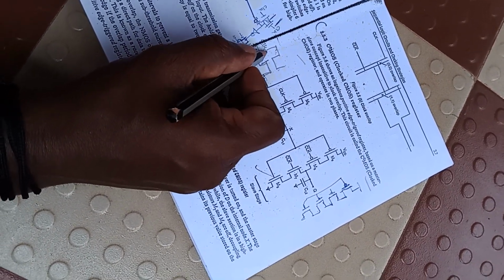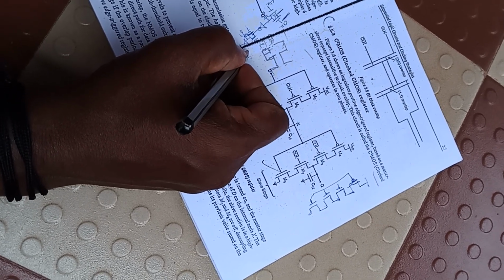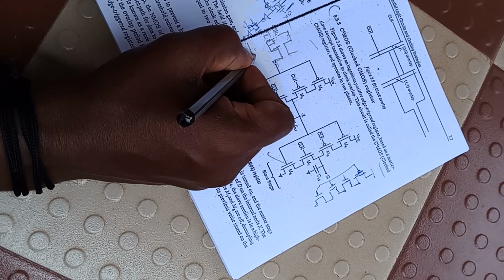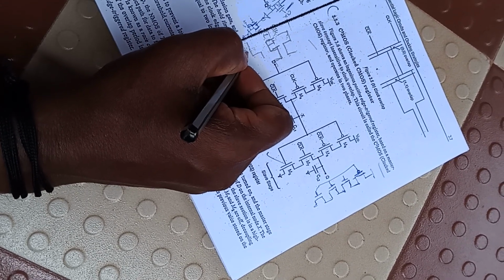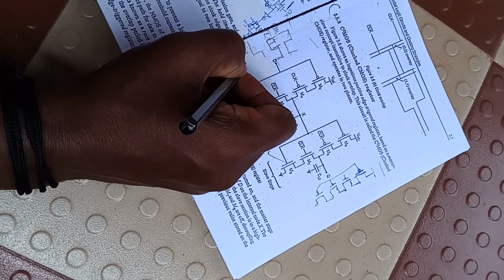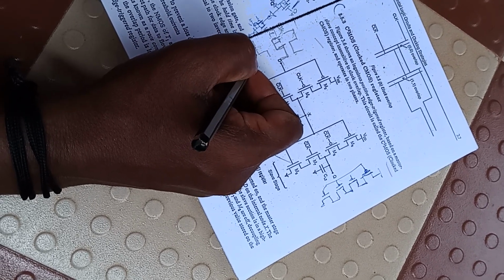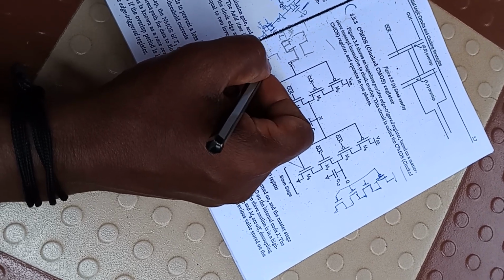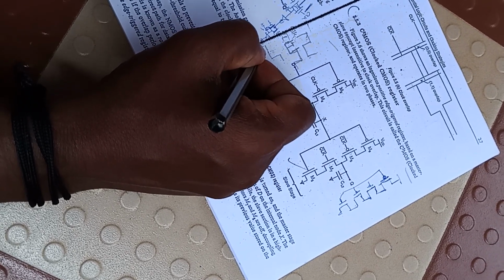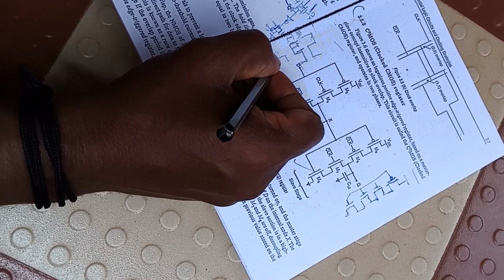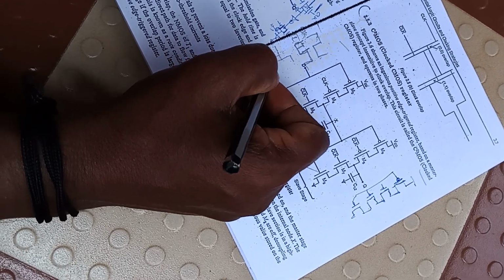If there is a delay, then there may be a possibility of getting delay here. Here in these regions both are low.